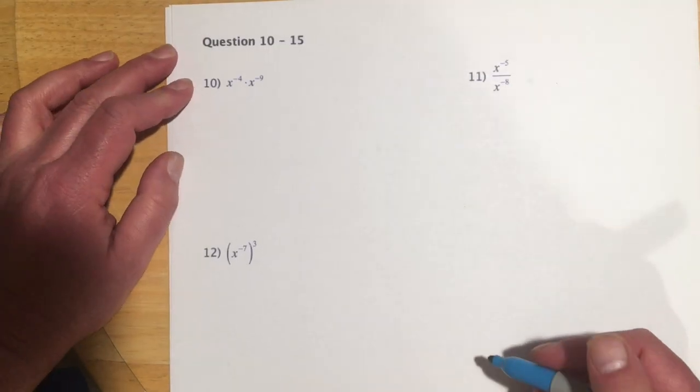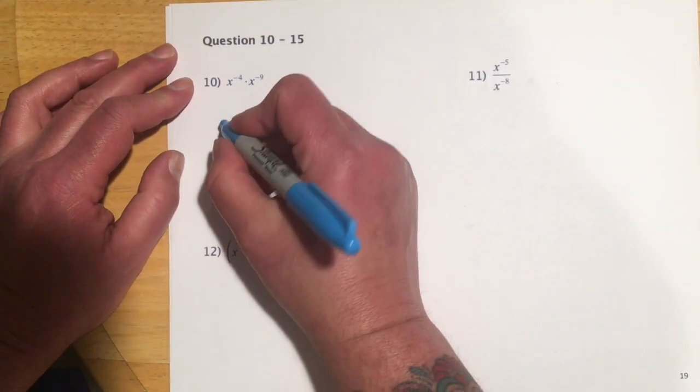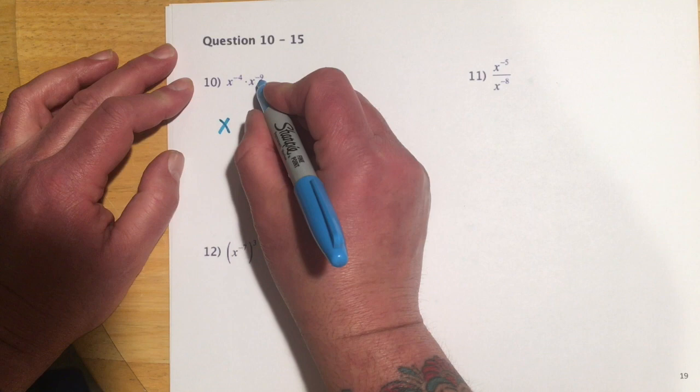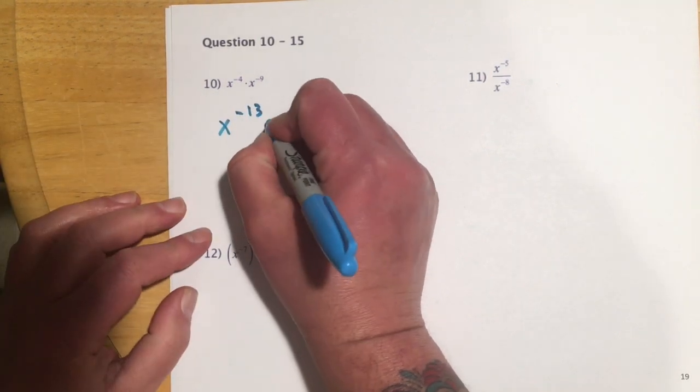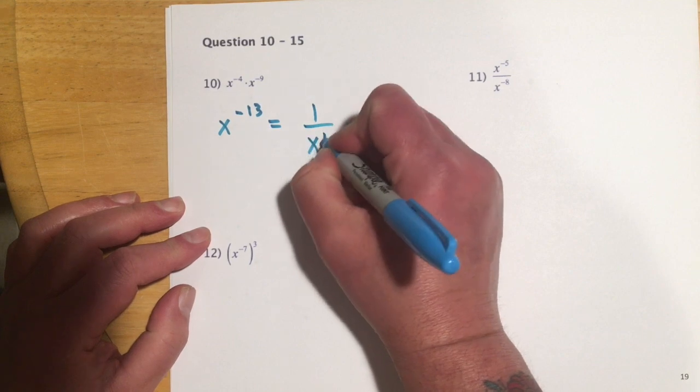Okay, and these next 5 are the matched problems I would have you try in class. So negative 4 and negative 9, so we'll add those together and get negative 13. So that'll be 1 over x to the 13th.